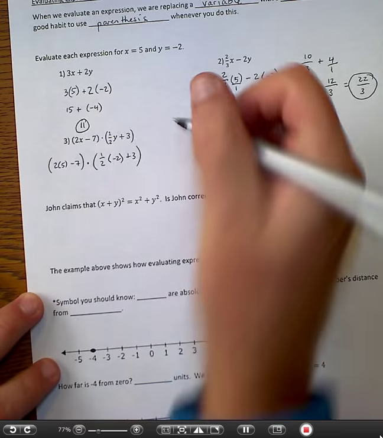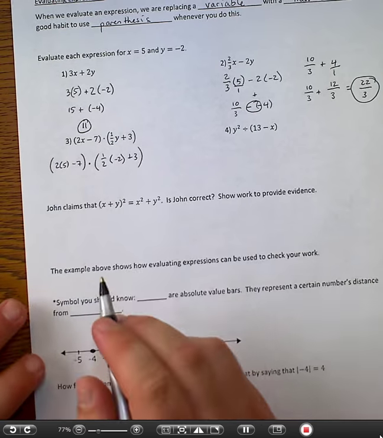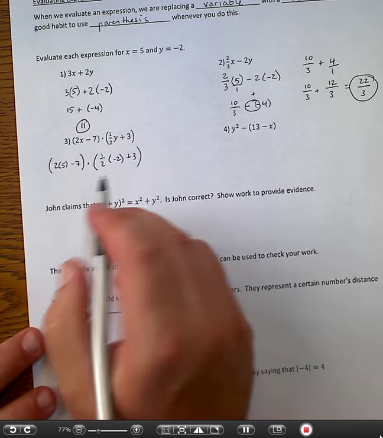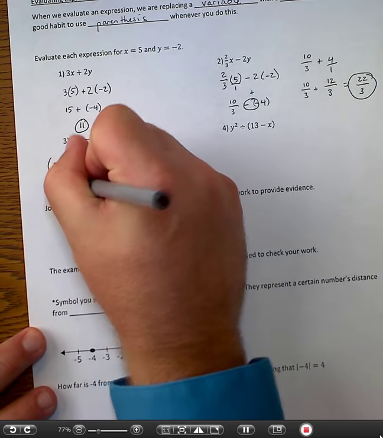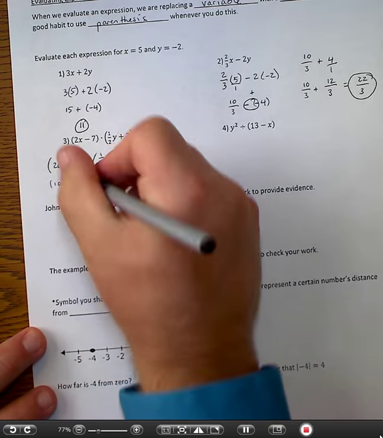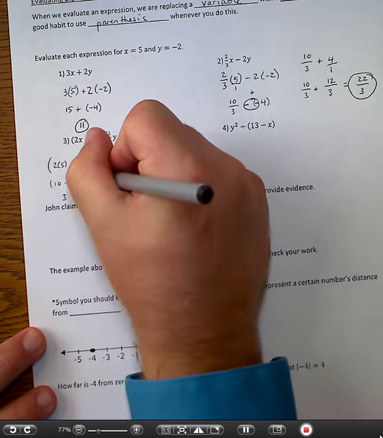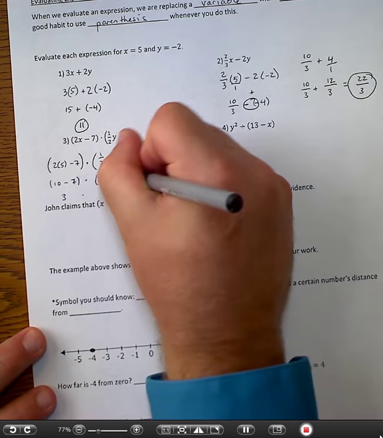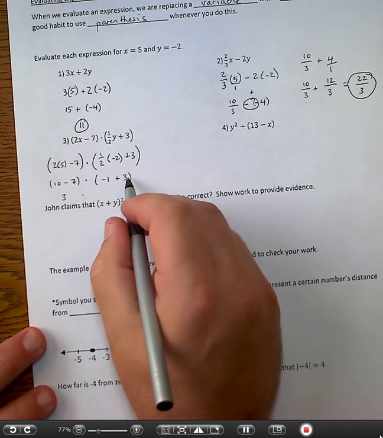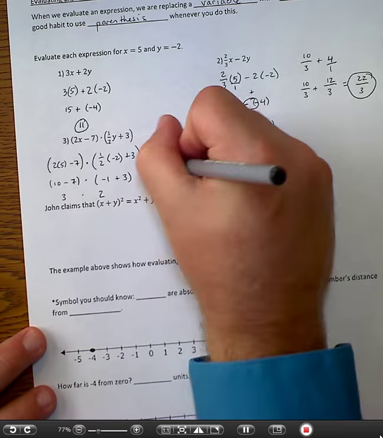So now I got basically 2 problems, and then I'm going to get my answer and multiply them. So 2 times 5 is 10, minus 7 is 3. So that one became 3. And then this one, 1/2 of -2 is -1. Plus 3. -1 plus 3 is 2. So 3 times 2, 6.